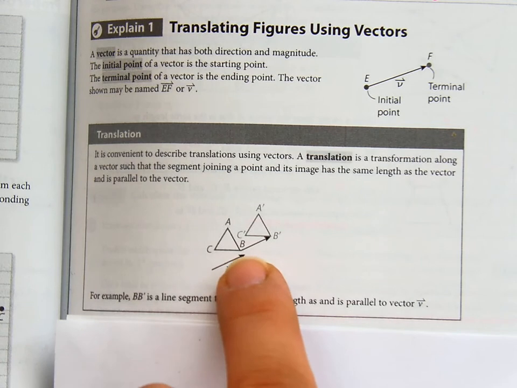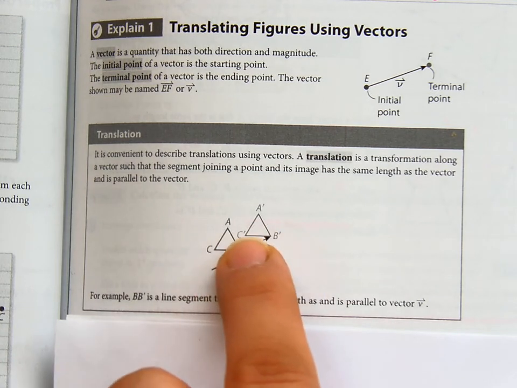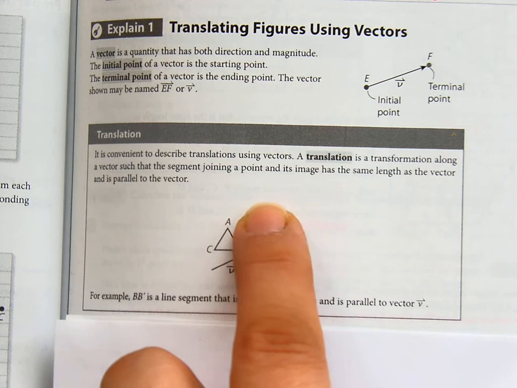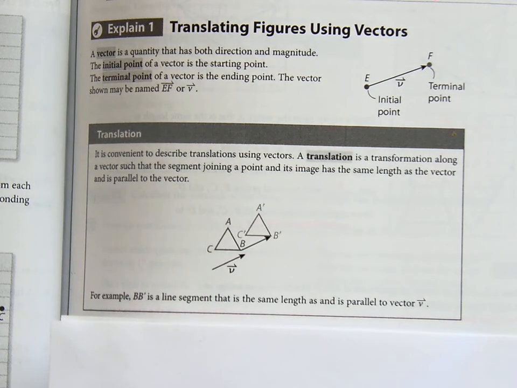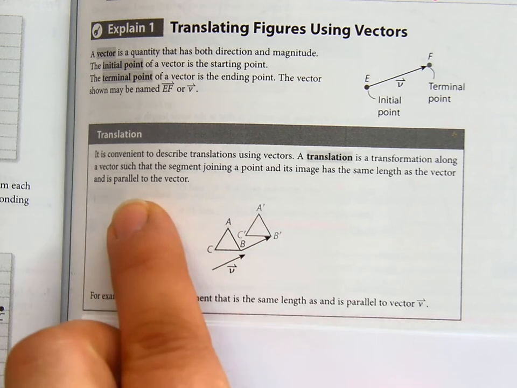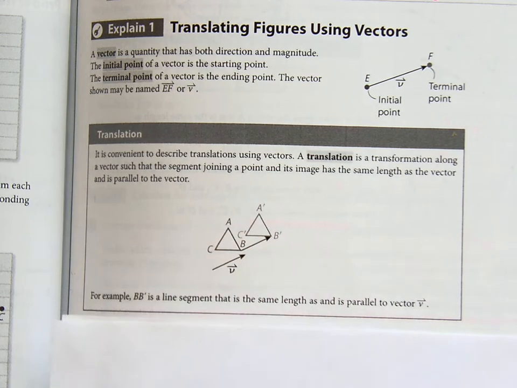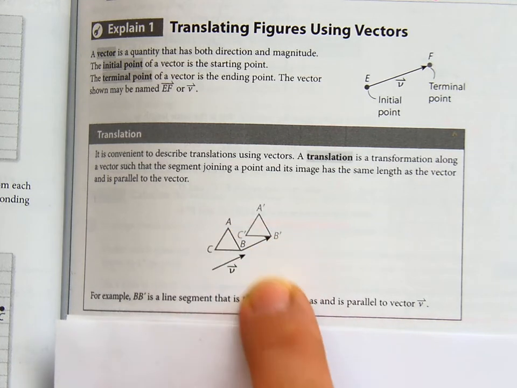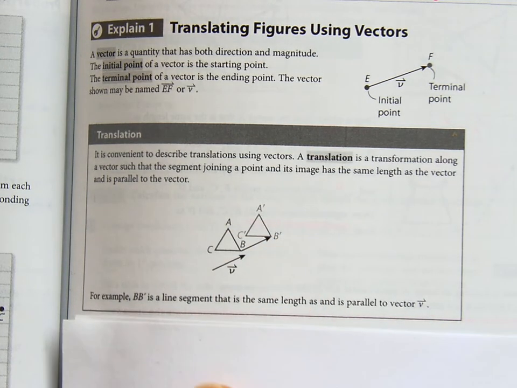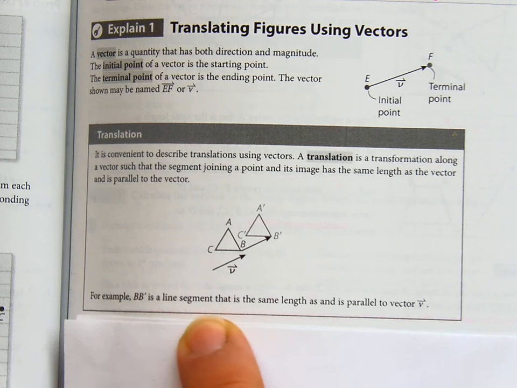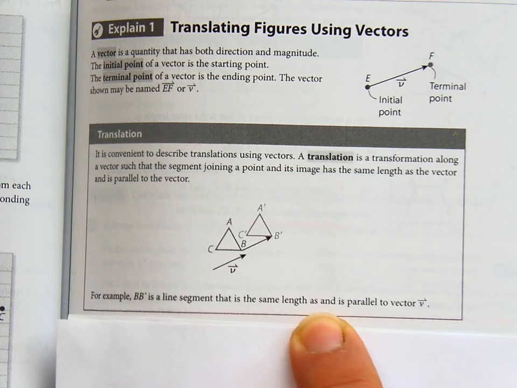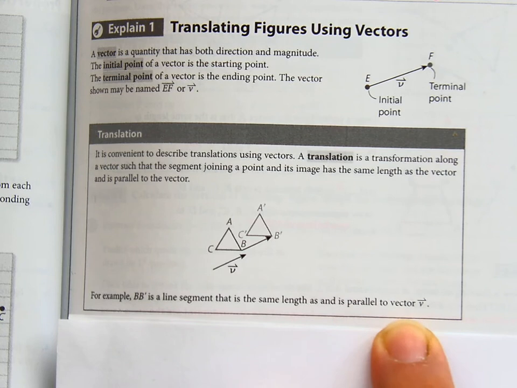And so each point would shift the same amount along that vector and that movement. And so they should all be parallel. And this is important if you ever create three-dimensional objects, is that from one point to the other point, unless it's decreasing in terms of getting smaller and going to a vanishing point, most of the time they will all be parallel. For example, B prime is a line segment that is the same length as and parallel to the vector.